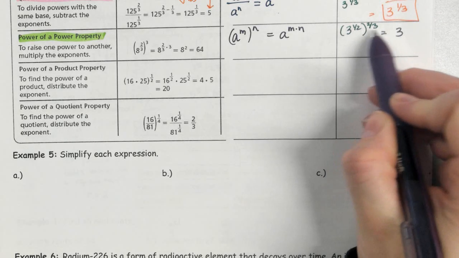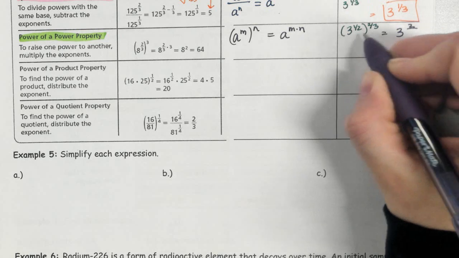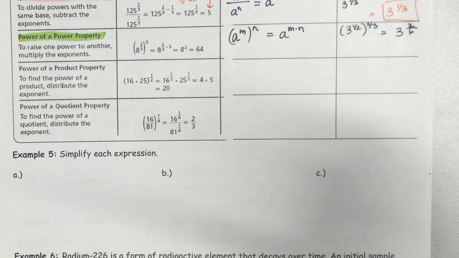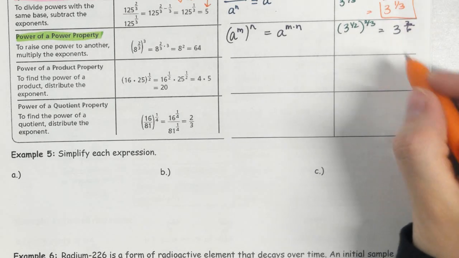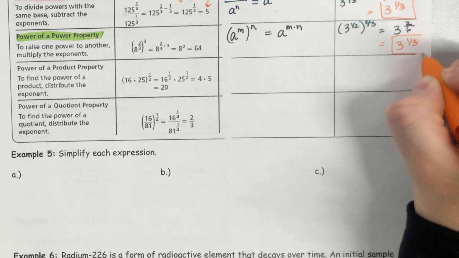When you multiply fractions straight across, 1 times 2 is 2, 2 times 3 is 6, but then that reduces. 2 over 6 reduces to 1/3. So this one is 3 to the 1/3.